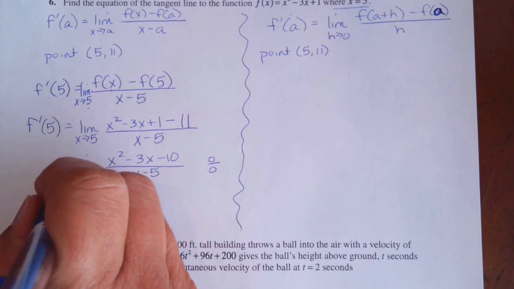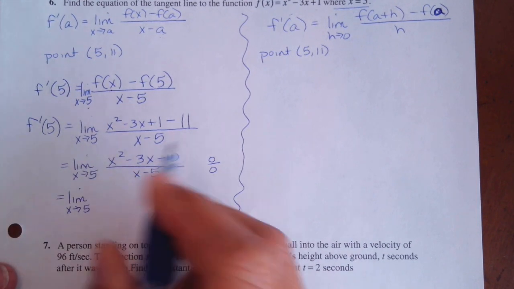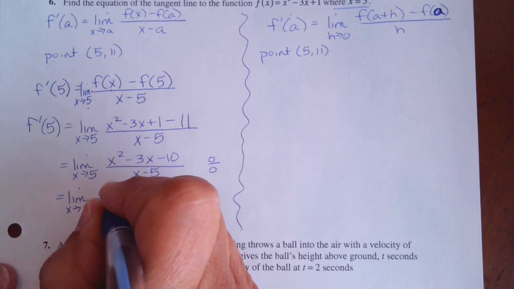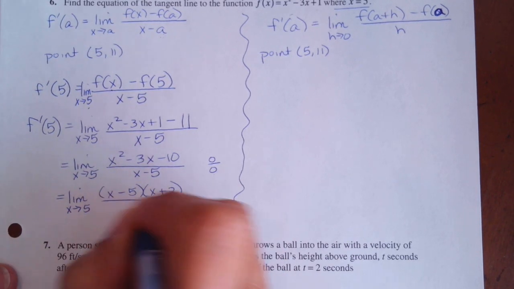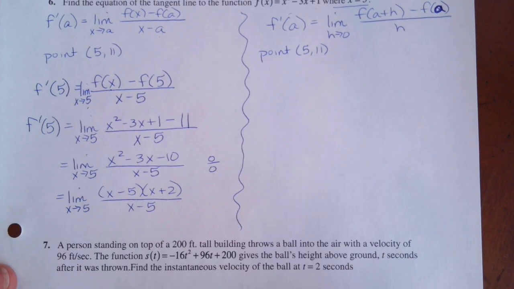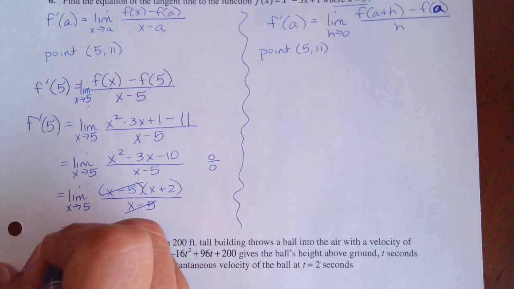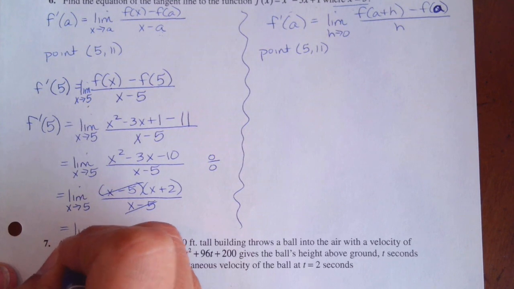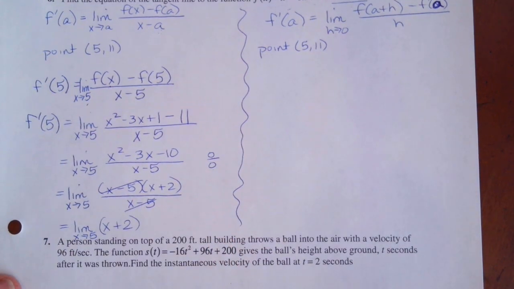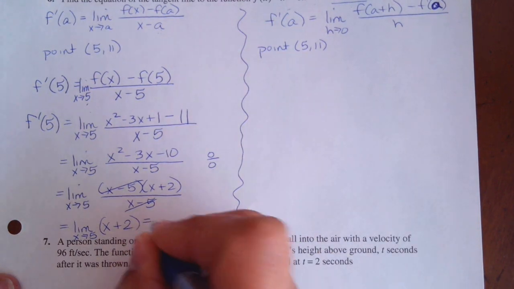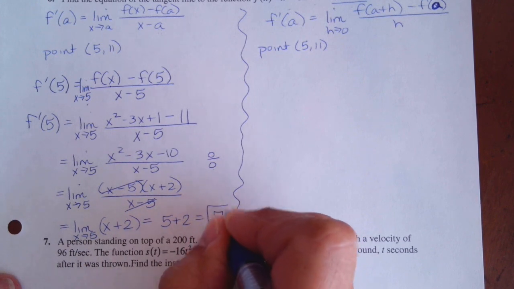Okay, so I'm going to factor the top. Factors x minus 5, x plus 2 over x minus 5. I can cancel the x minus 5s. So now I have the limit as x goes to 5 of x plus 2. And now I can do direct substitution again. So now if I put in 5 plus 2, I get 7.